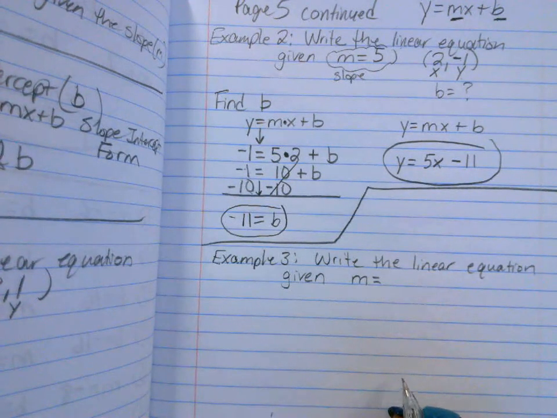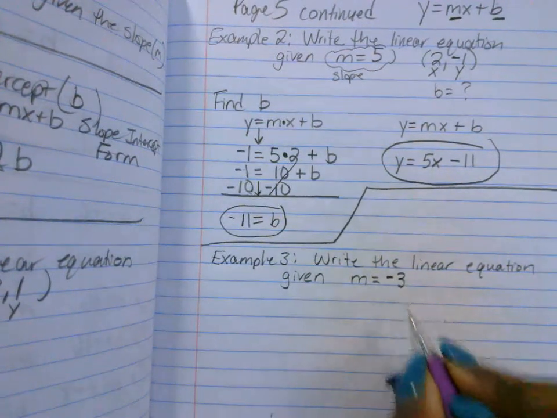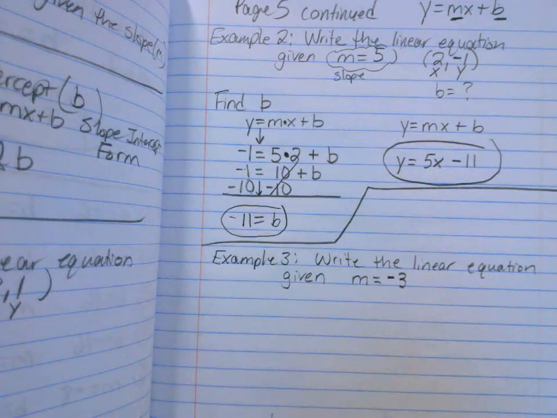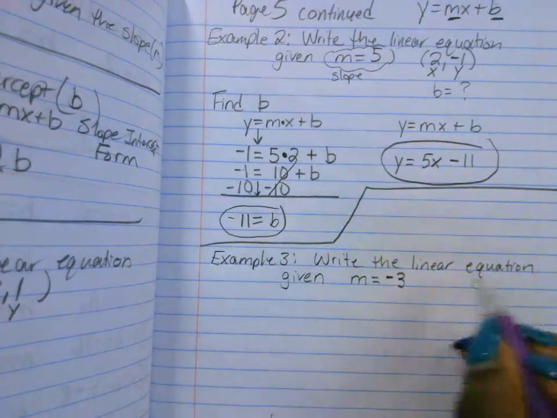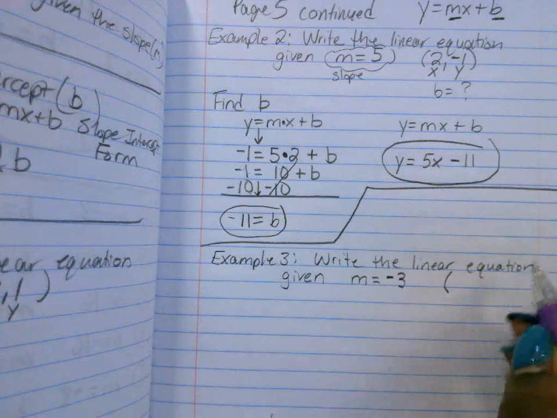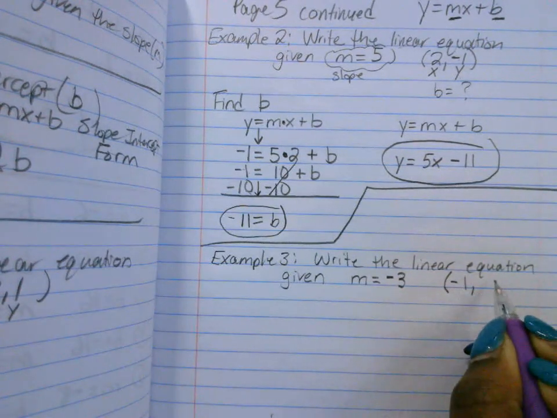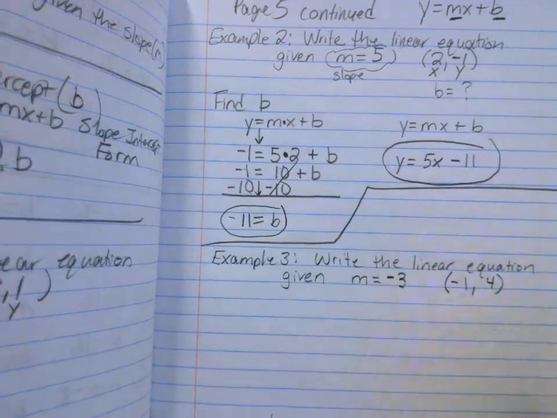Let's make the slope here a -3. And let's make the point that we're given a -1 and 4. Okay?